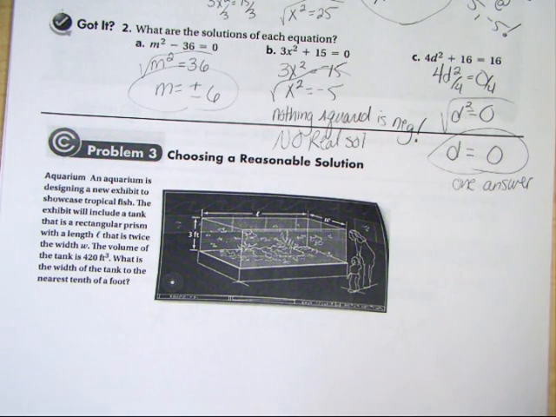Problem 3. An aquarium is designing a new exhibit to showcase tropical fish. The exhibit will include a tank that is a rectangular prism. The length is twice the width, and the volume is 420 cubic feet. What is the width of the tank to the nearest tenth of a foot?